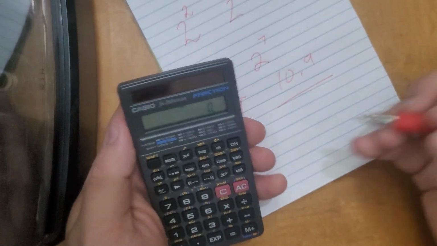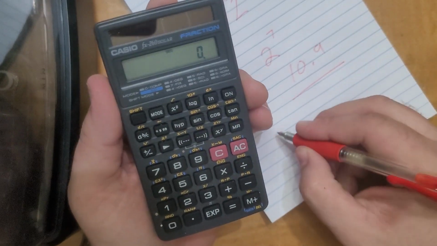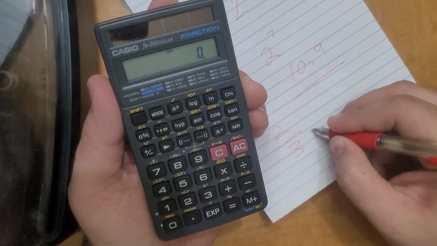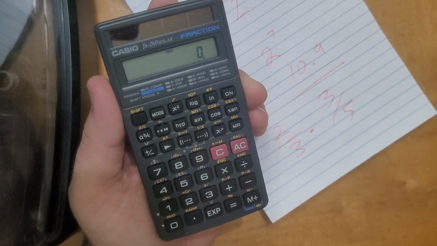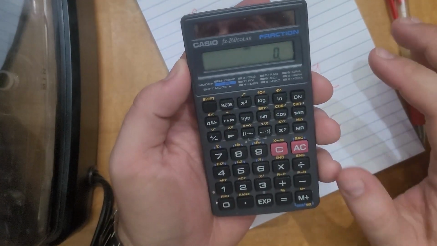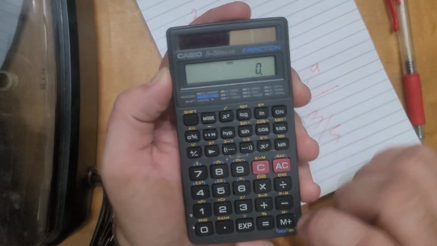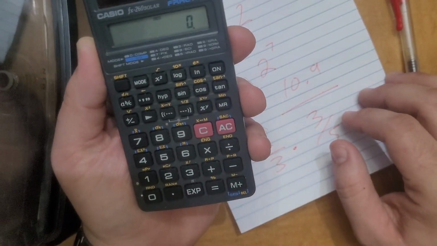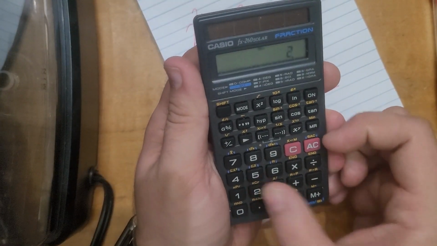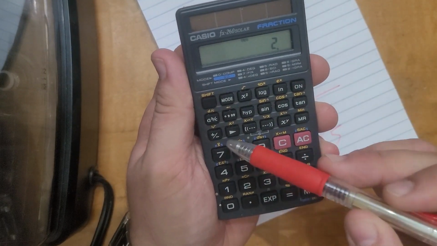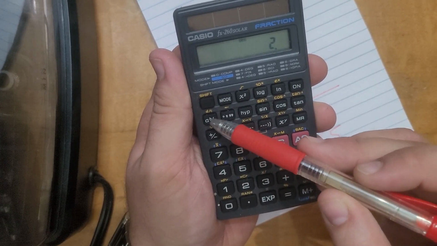So something else would be fractions. So let's say we have 2/3 times 3/5. The calculator can completely do all fractions. You do not have to worry about them at all. So let's put 2/3 into the calculator. We're going to say numerator first, so 2. Then we're going to hit this button right above the negative sign that says ABC.